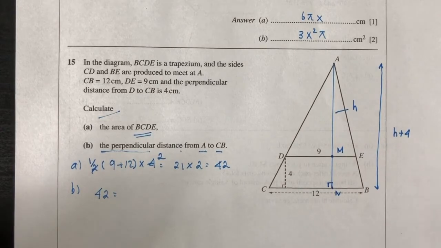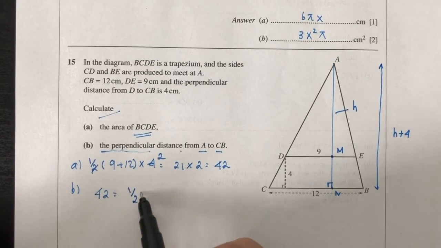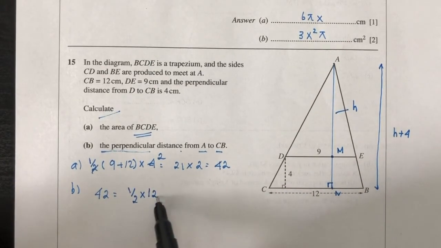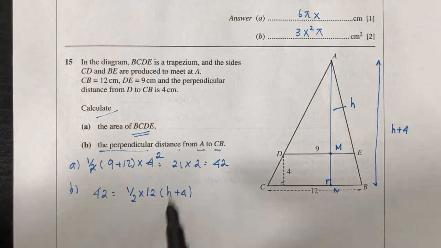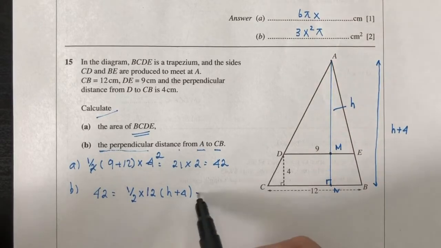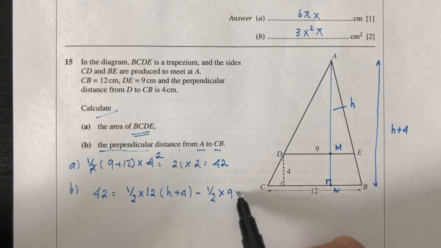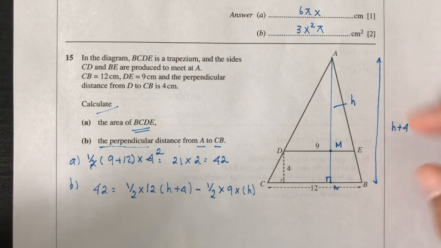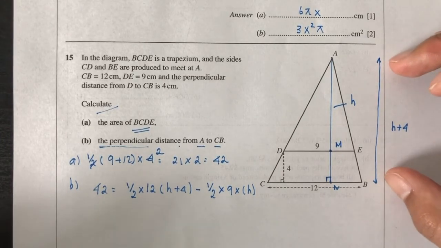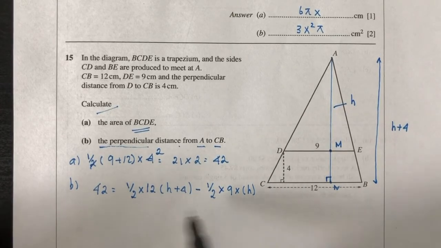Okay, good. Now let's do the big area, which will be half times base of 12 times the height of H plus 4 for the big triangle, and then minus the small one, minus half base of 9 times height of H. So if you simplify, let's find the value of H plus 4 because that's what we want to find. We can first find H and then do H plus 4. That's not a big deal. So let's times 2 everywhere to get rid of the half.